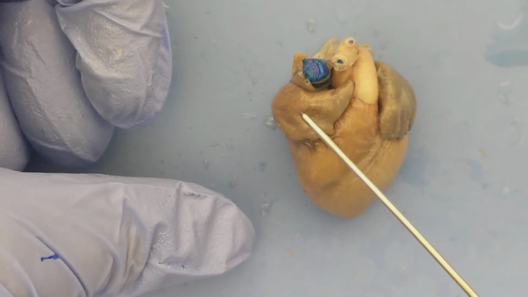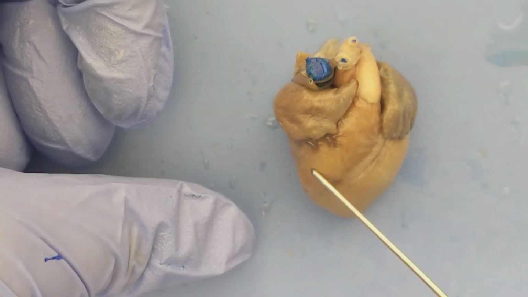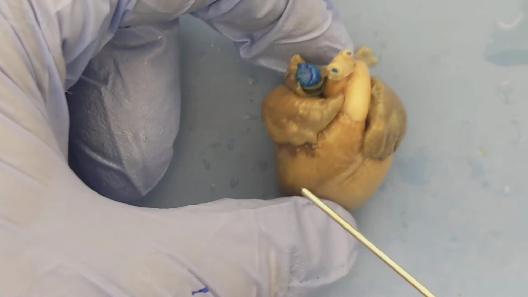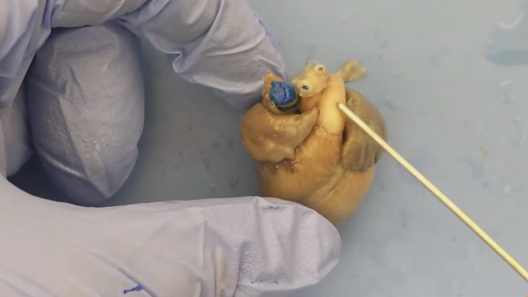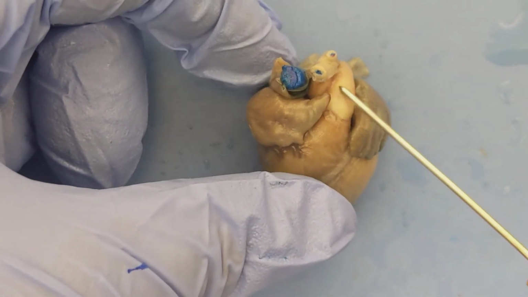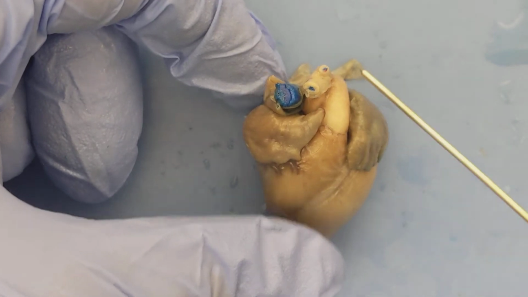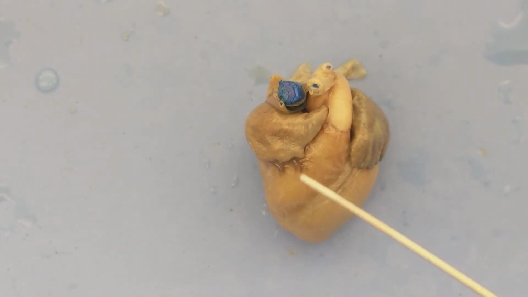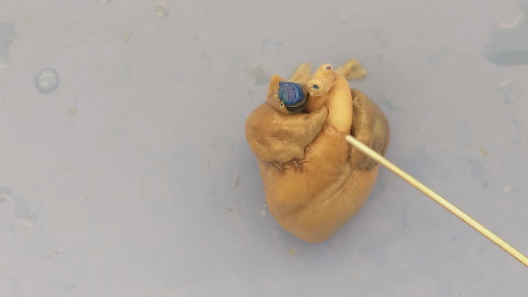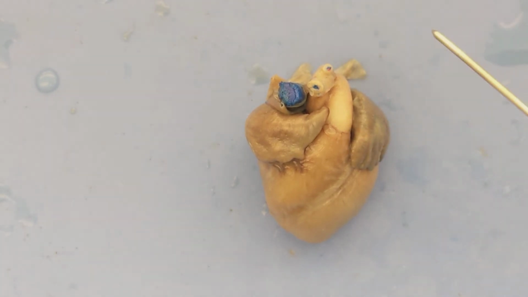From the right atrium, blood then gets pumped into the right ventricle. And then from the right ventricle, blood gets pumped out of this tube right here. This is the pulmonary trunk. And again, the pulmonary trunk is going to carry blood away from the heart and towards the lungs. And in the lungs, the blood will then get oxygenated.